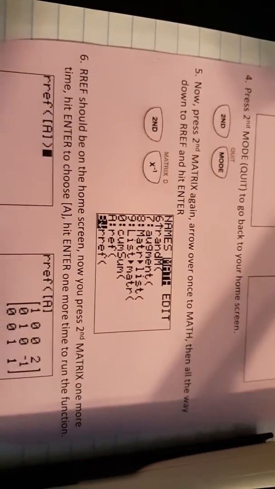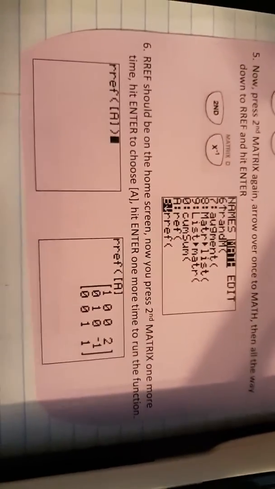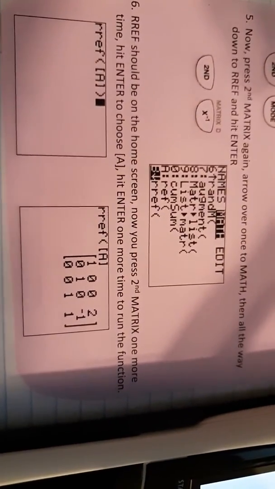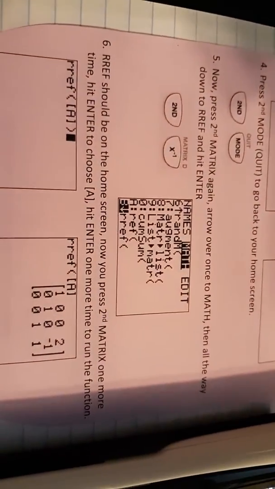You're going to push enter. That's going to bring it to your home screen. So down to RREF. The RREF should be on the home screen. Now you push second matrix one more time. Second, the X with the -1 for matrix. Hit enter to choose A.